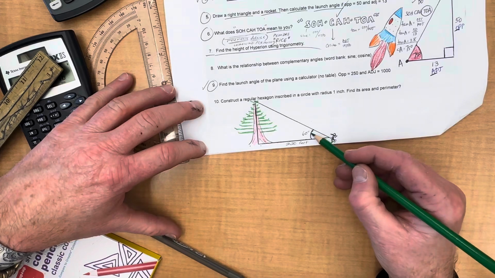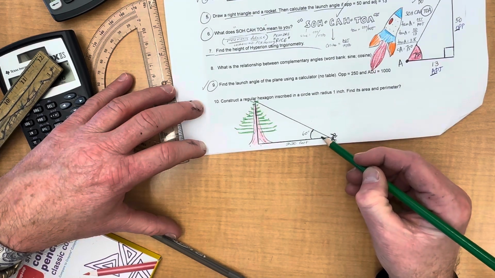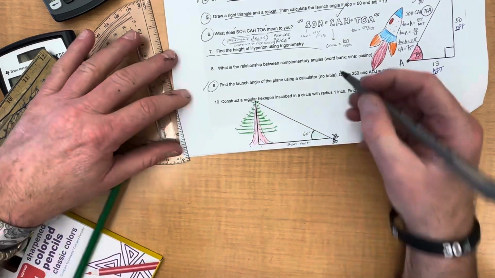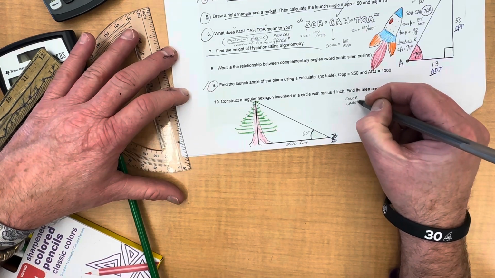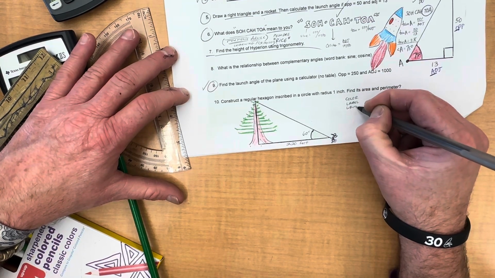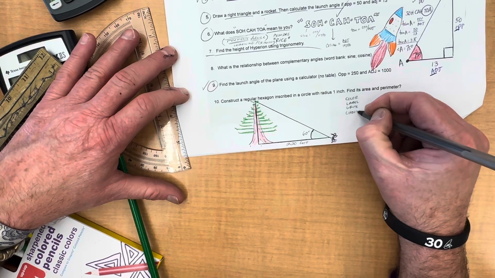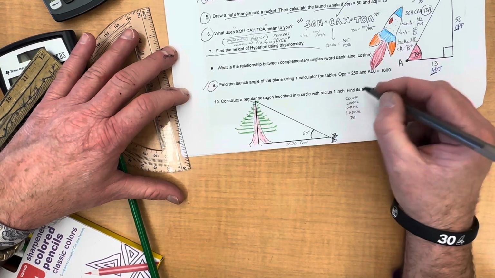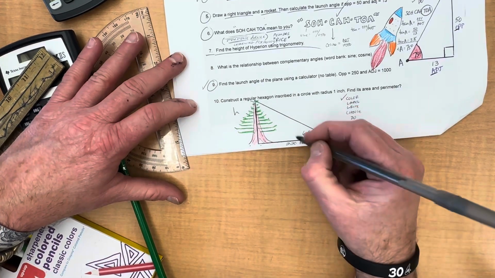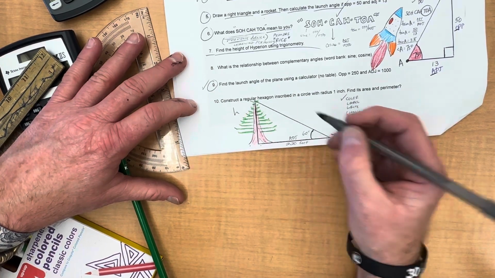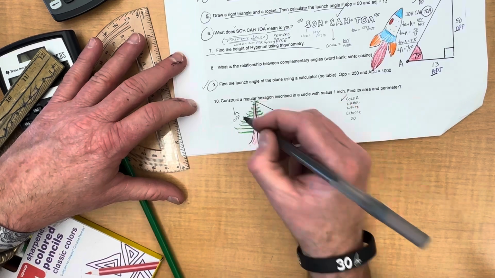I'm just going to color this in. You color, label, write, choose, and do. So we colored. Now we're going to label. So height. This is ADJ. This is OPP.